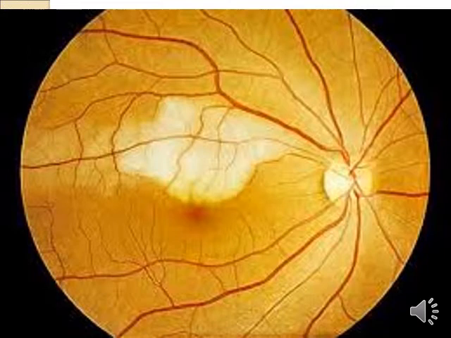What is the treatment of a case of artery occlusion? What are risk factors for developing artery occlusion? What is the best timing for treatment of an artery occlusion?